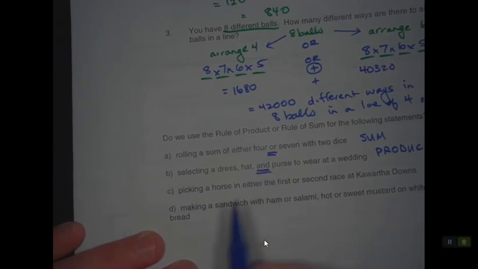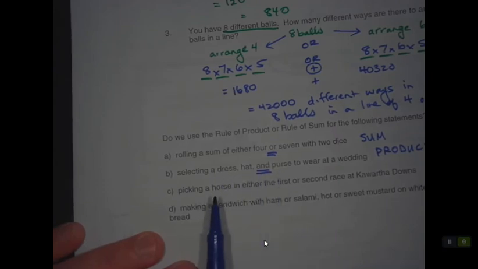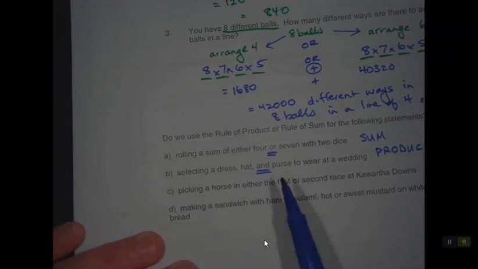The word and is being used. So hopefully if you were going to a wedding, you do have a dress, and a hat, and a purse. It would look kind of weird if you only had a dress and not a hat or a purse. Or just a hat and not a dress or a purse. I'll let you guys think about that for a second.